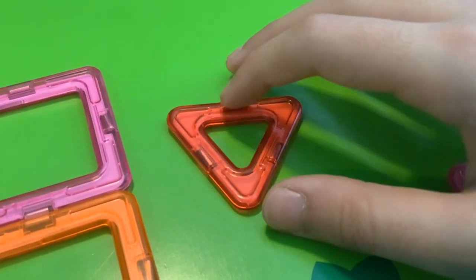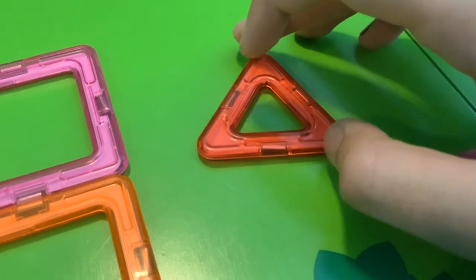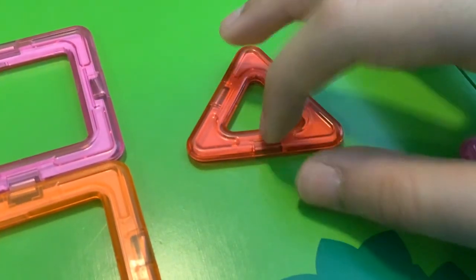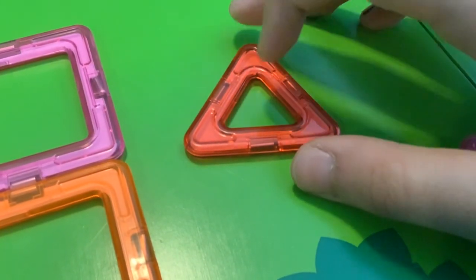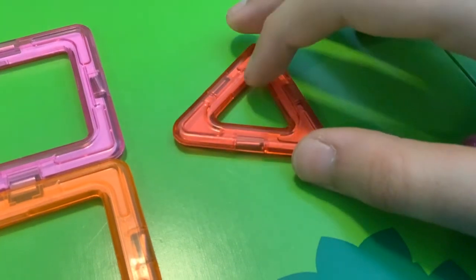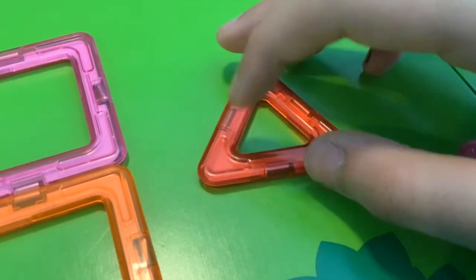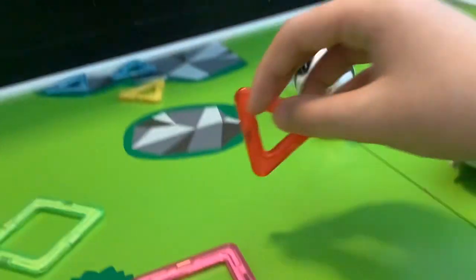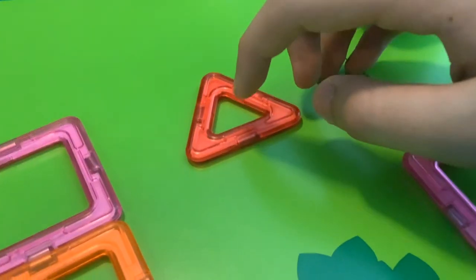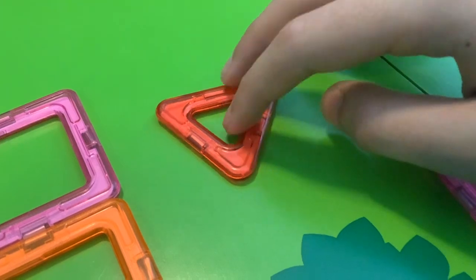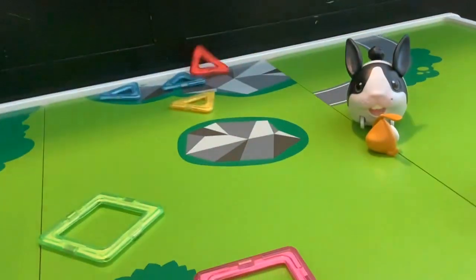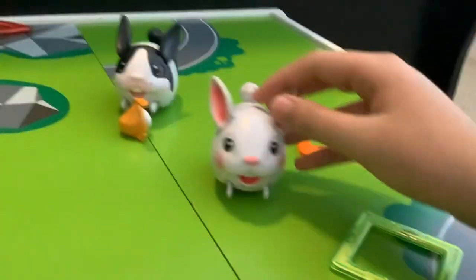For example, this is not a square or a rectangle because it has 3 sides and 3 corners. And they are not even classified as square corners. So, yeah, the corners are not square. So, we could conclude that this is not a square or a rectangle. It's a triangle.